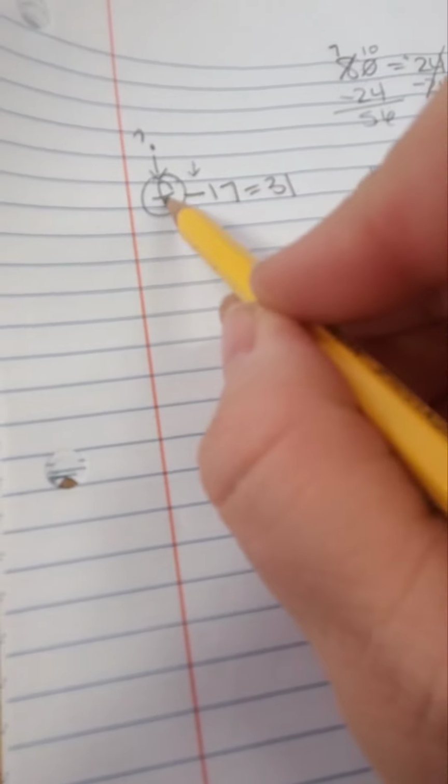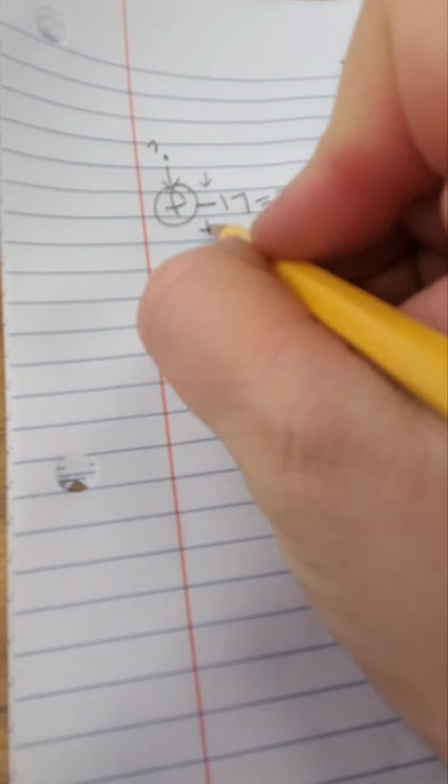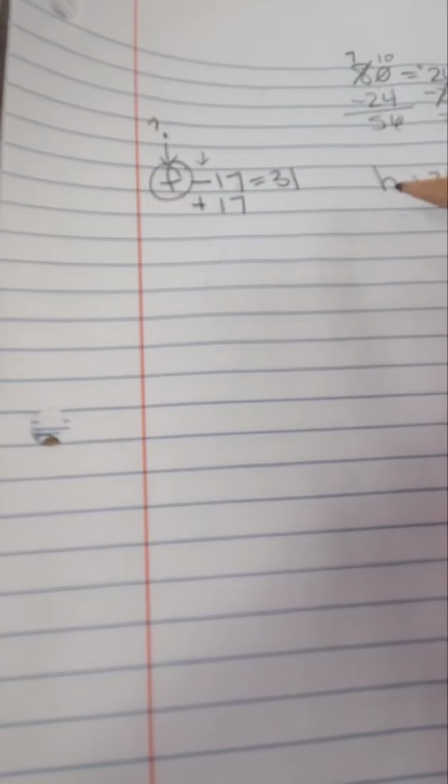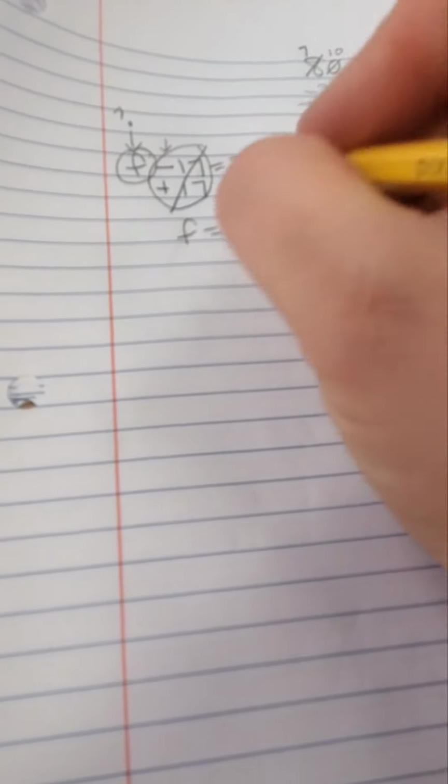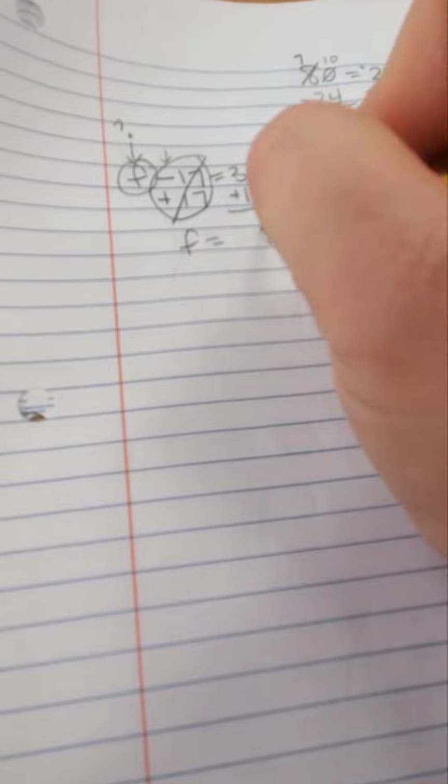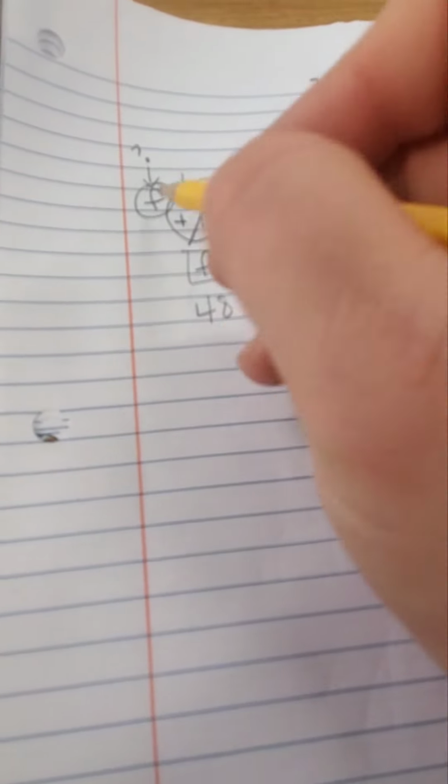If this is the subtraction, this is the trick. If that's a subtraction mark, whatever I'm adding or subtracting to my unknown variable, I'm going to do the opposite of that, and I'm going to add the constant that I'm adding there. Okay? And I'm going to do it to both sides. Now this one cancels out, and so I'm going to have F equals 31 plus 17. 7 and 1 is 8. 3 plus 1 is 4. The answer is 48.